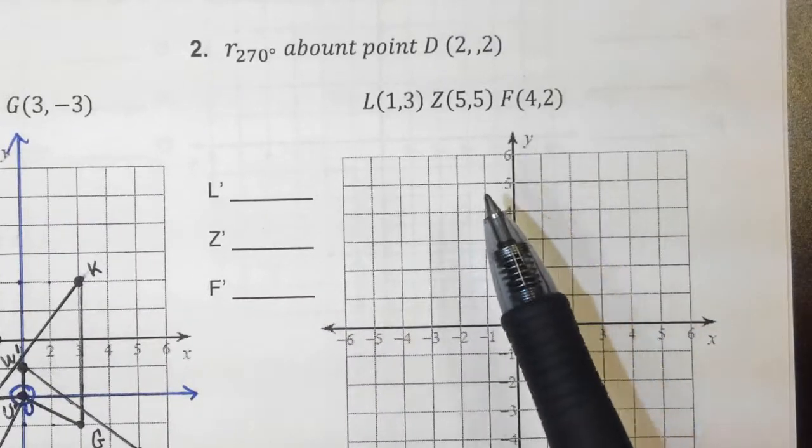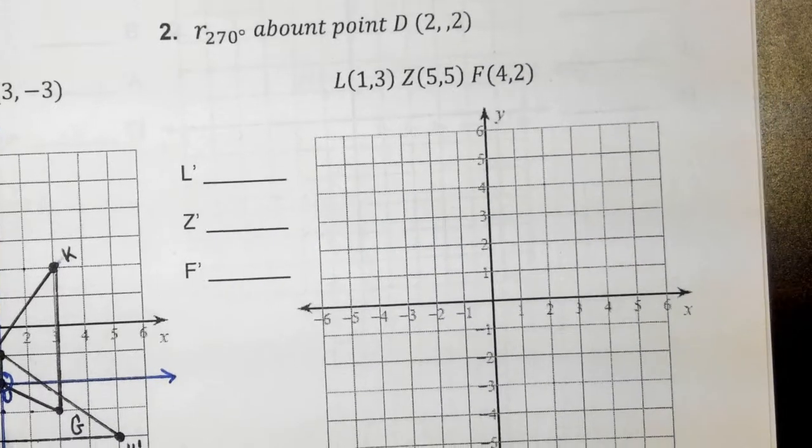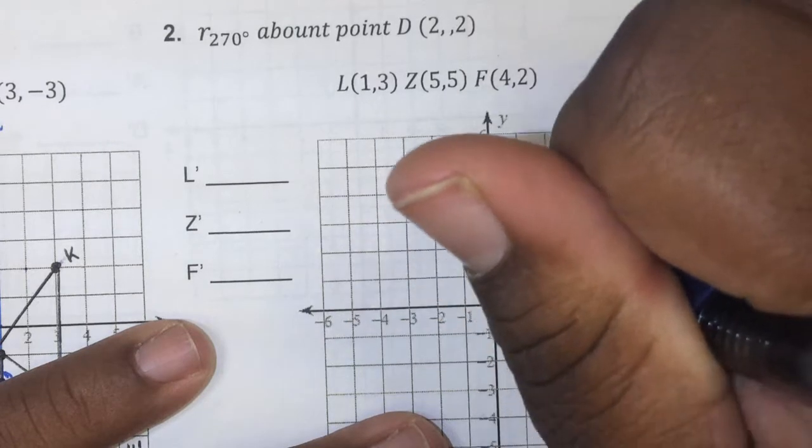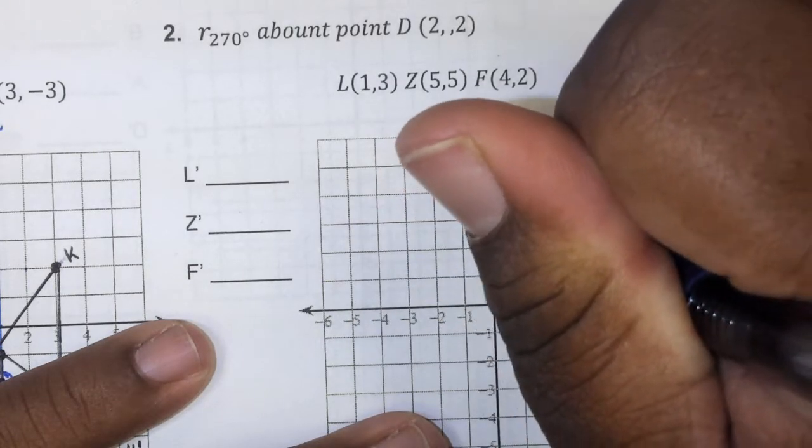So on the second one, we're rotating around point D. We're going to put point D on our graph first. That's our center of rotation. It's at 2, 2 here.